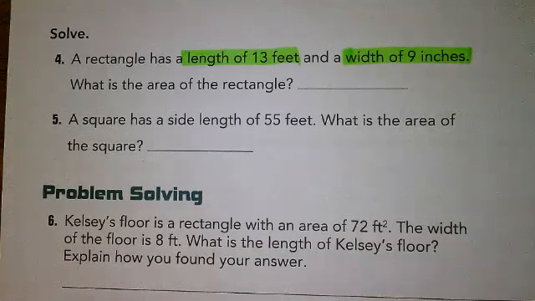This is what you need to know today. If you don't know this, then you're not going to be able to do your homework. You have to know this formula. What is it? A equals what? Area equals what? Times. Yeah, side times side, or length times width, right?